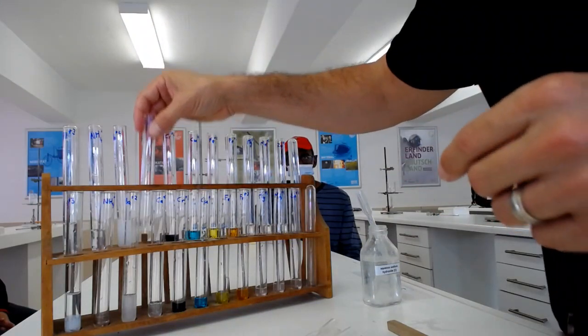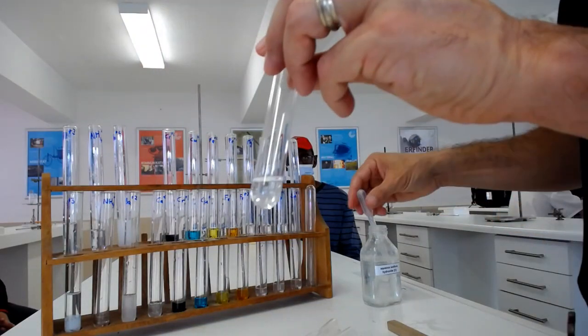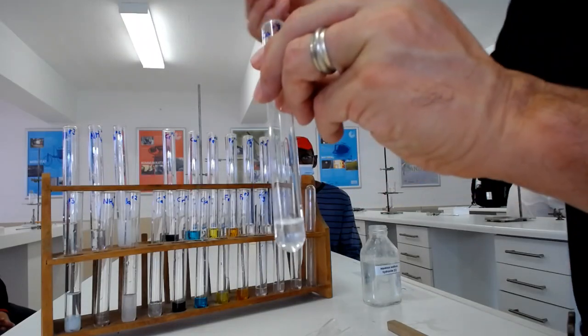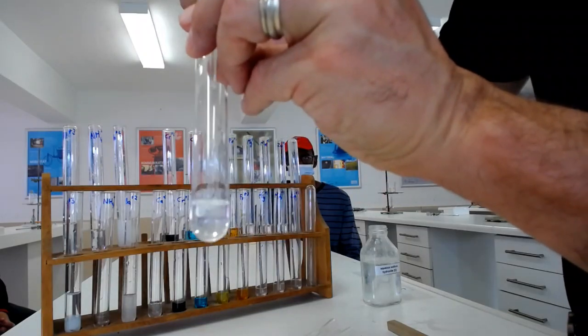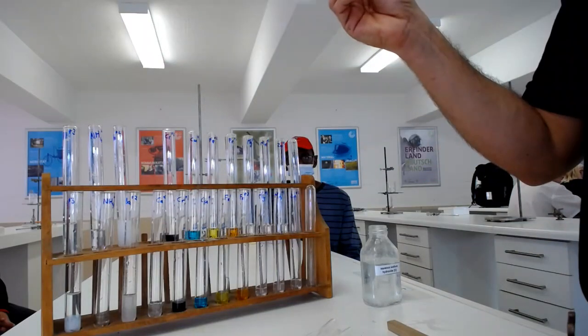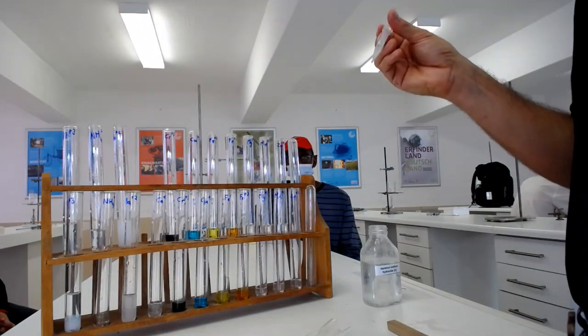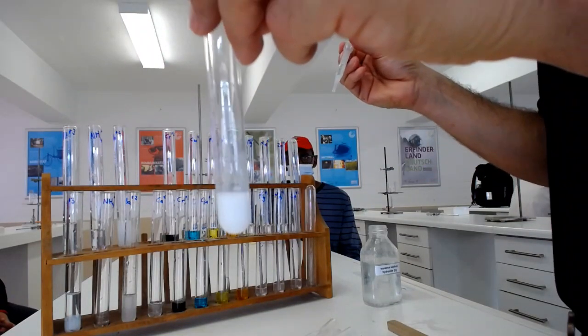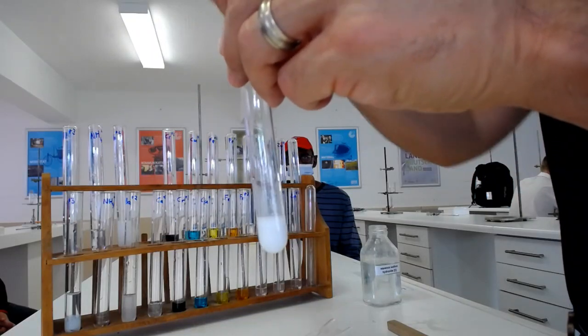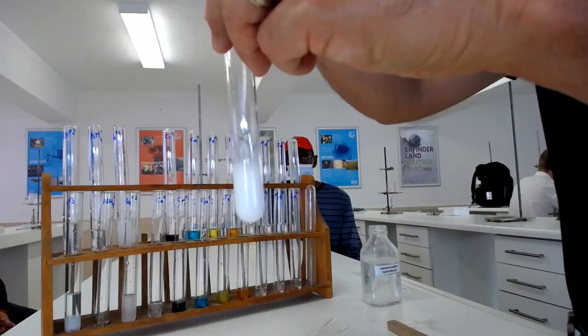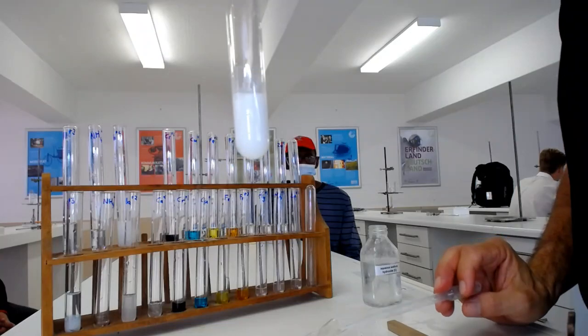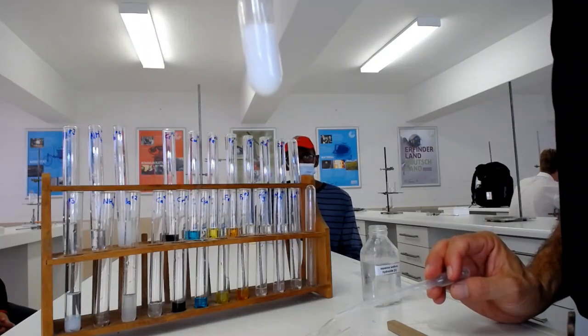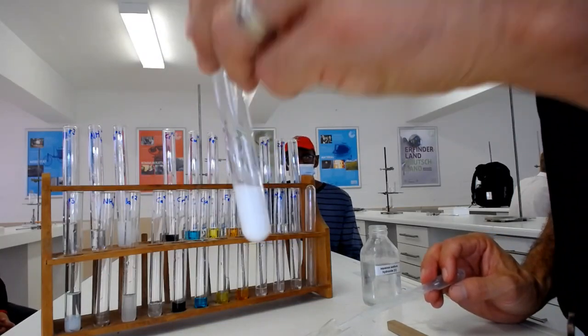What about calcium? What does calcium say with sodium hydroxide? White precipitate. Oh, this is a nice white precipitate. Look at it. It's very nice and white. Right, so what happens if I add excess? Nothing, it just becomes more, and it's still a white precipitate, so it stays insoluble.